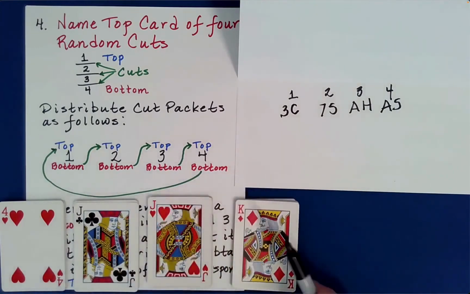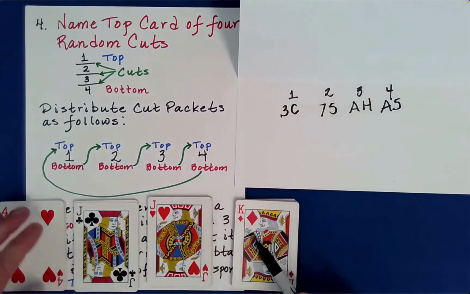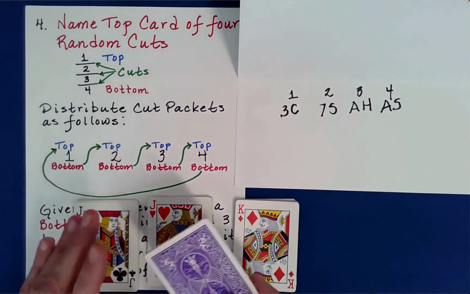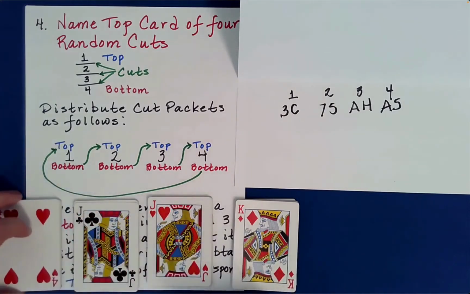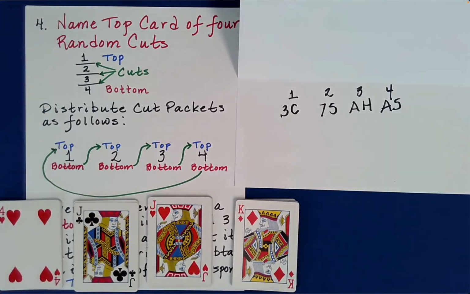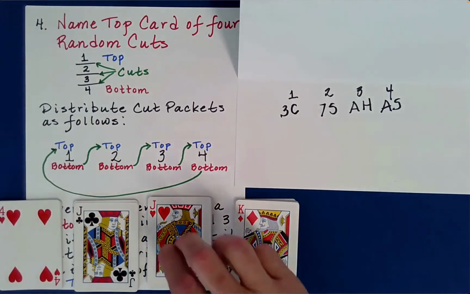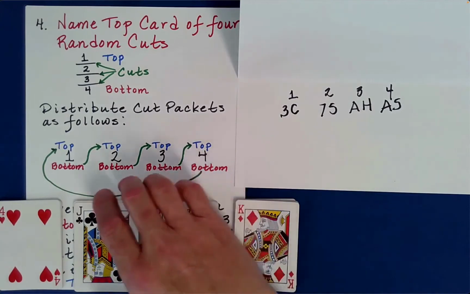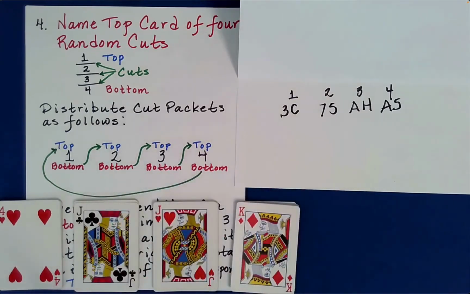And then the identity of the bottom card here can be used to deduce the identity of the top card for that first packet. Okay? And so you can claim that, boy, you just happened to cut these packets so that these bottom cards whispered to you, or whatever narrative you want to come up with.